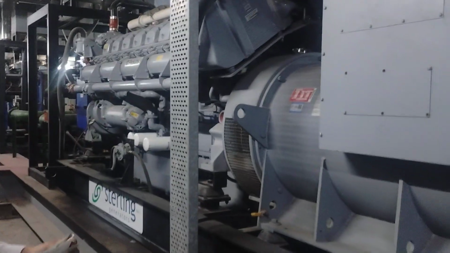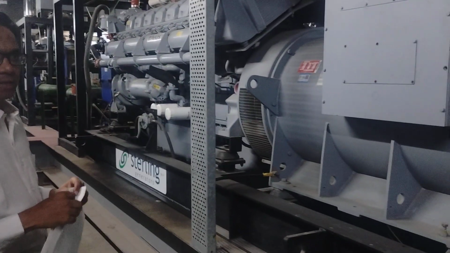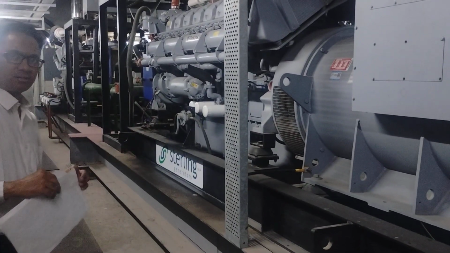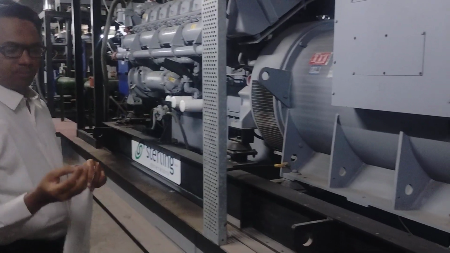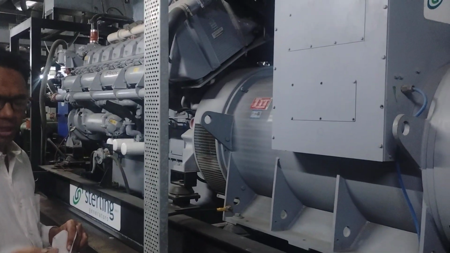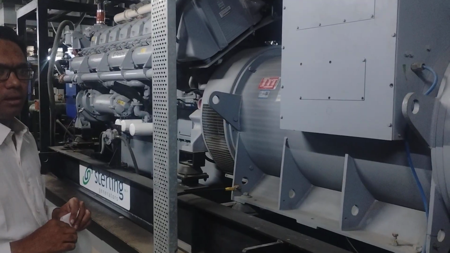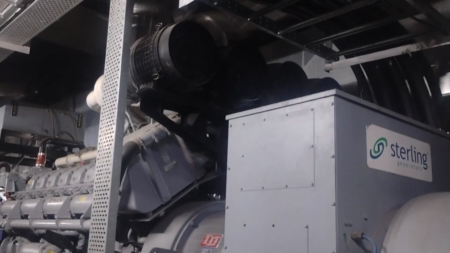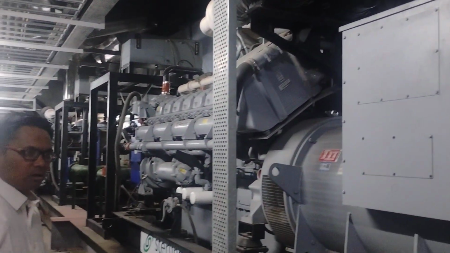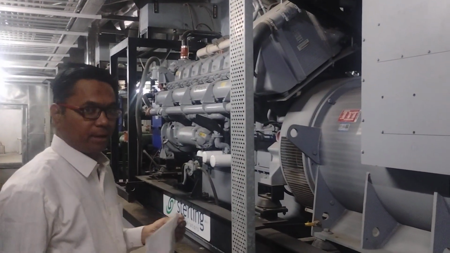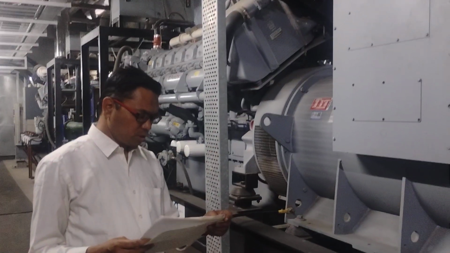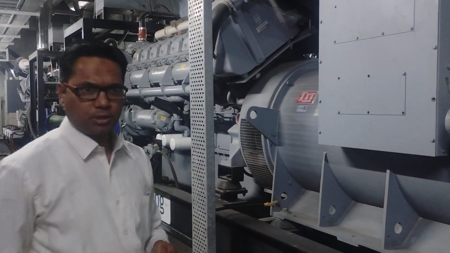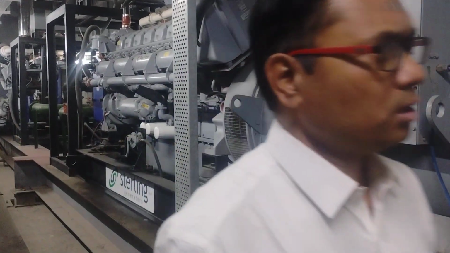In the controller you can get the readings as well as control of the alternator parameters like voltage, current, kW, kVA, and frequency. And in the engine section you can get the readings of engine parameters like speed, oil temperature, oil pressure, and battery voltage. So this is the brief explanation about the DSE Electronics controller.